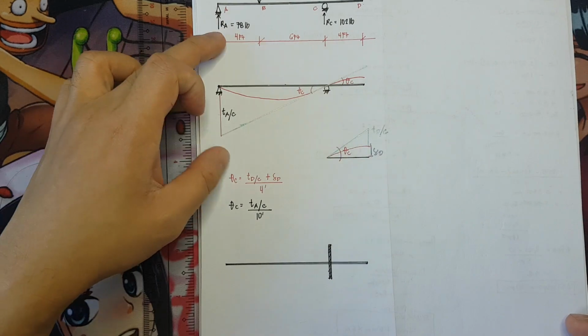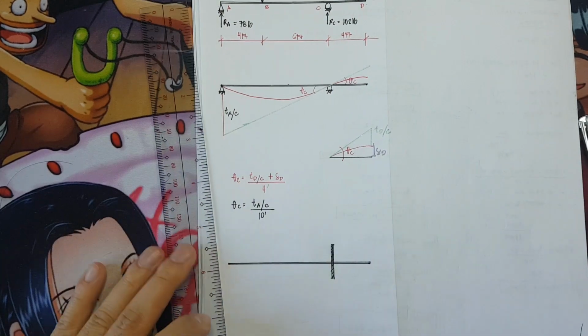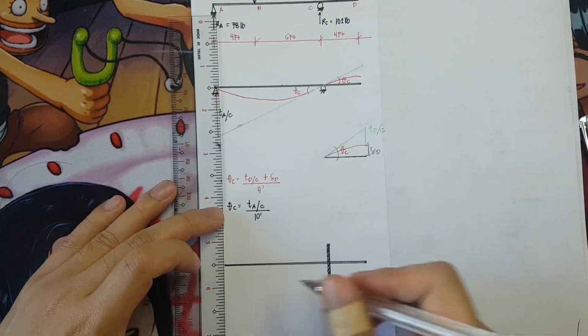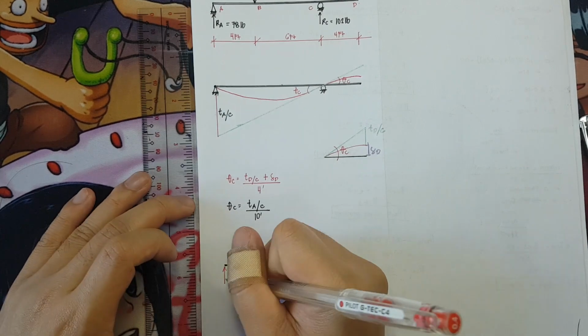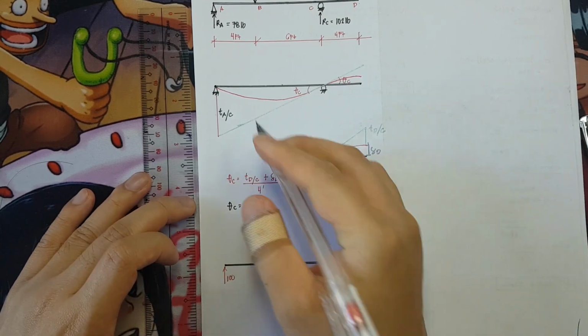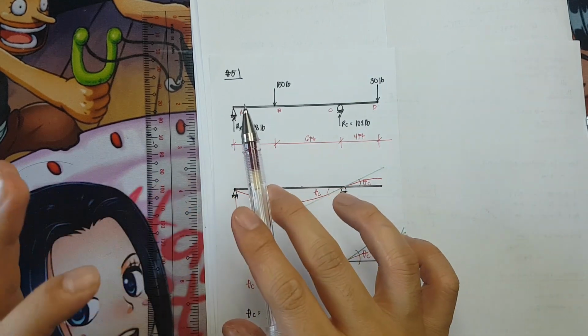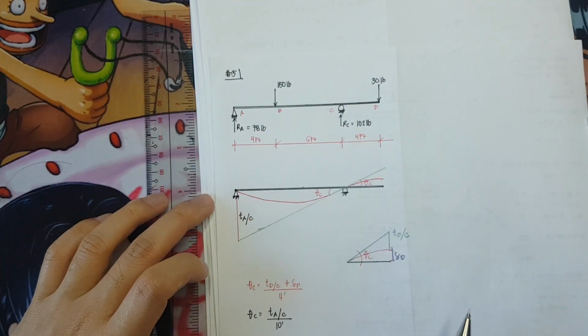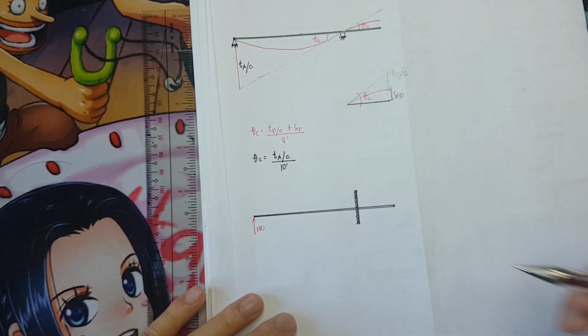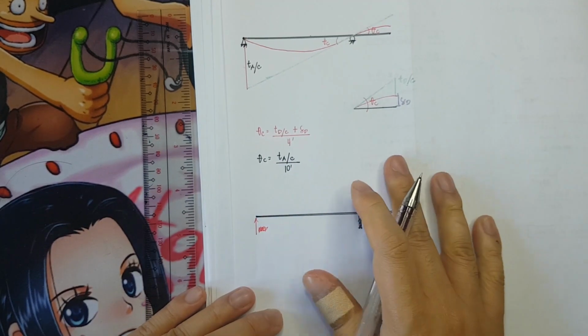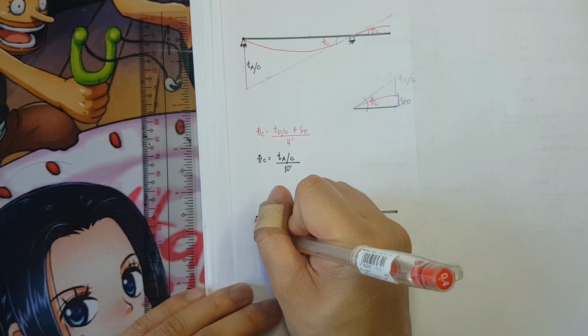You have here a point load or an applied load of 100. We converted, no, it's not 100. We converted our support as an applied load, so this is not 100, rather 78 pounds.